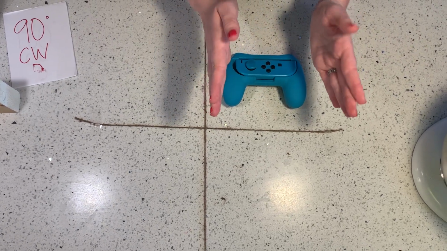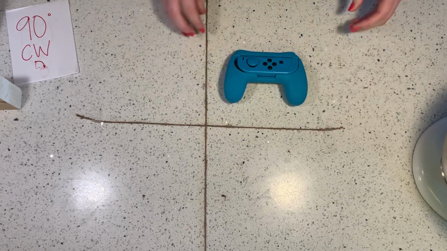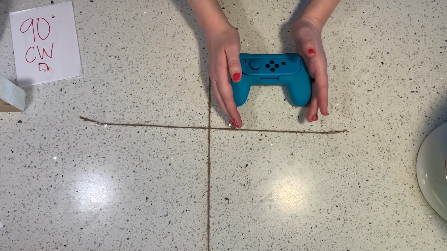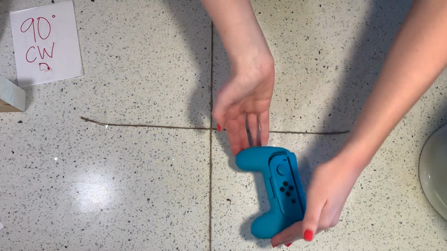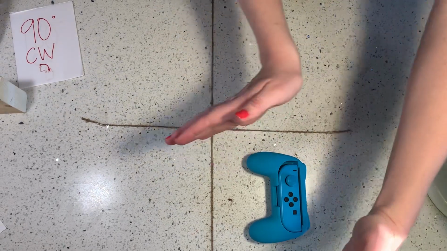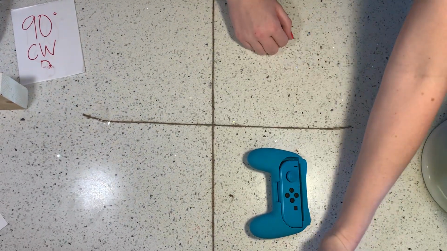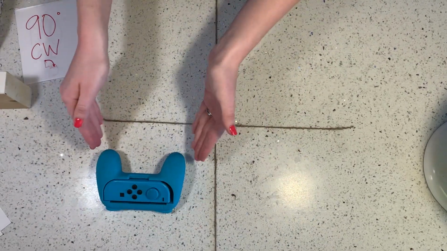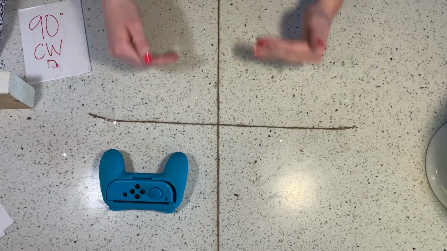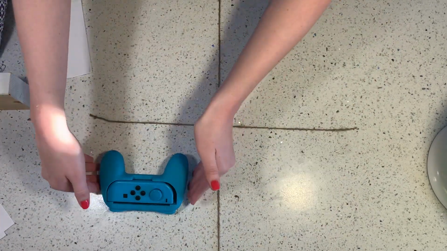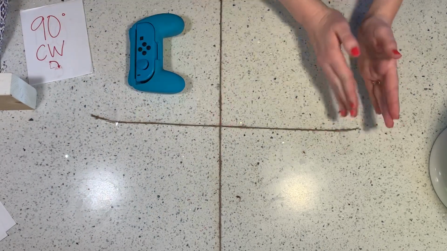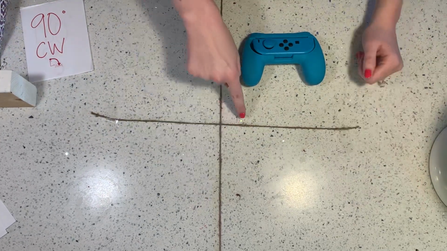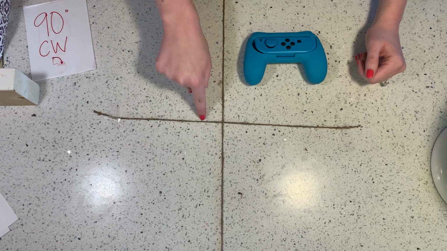So imagine if your arms are the little handles on the controller, and this is the front of the classroom. If you are facing the front of the classroom, and then you turn 90 degrees, you are now going to be facing the side wall of the classroom, and the front of the room is still right here. You turn another 90 degrees, your arms are now facing the back of the classroom, as opposed to how they started facing the front. We turn another 90 degrees, we're facing the other wall of the classroom, and we turn another 90 and we are facing the front. And each of these coordinates is 90 degrees.